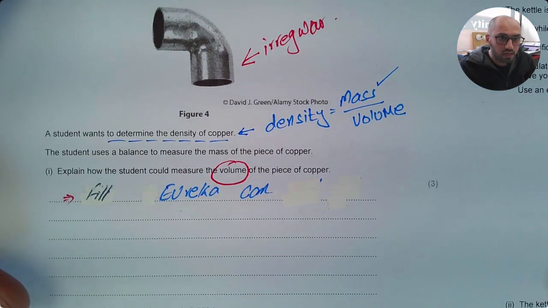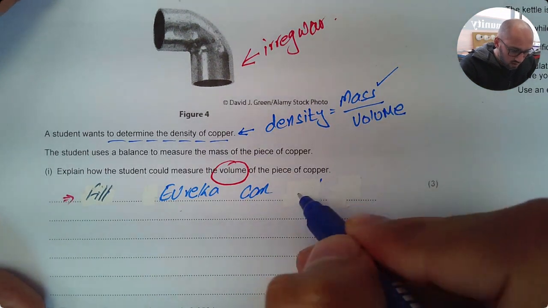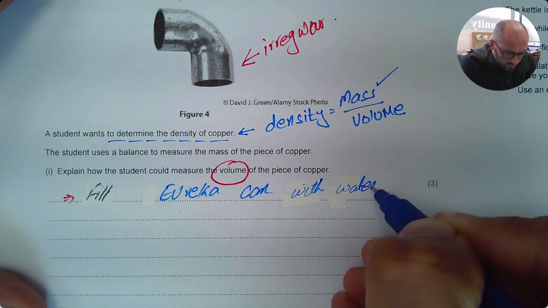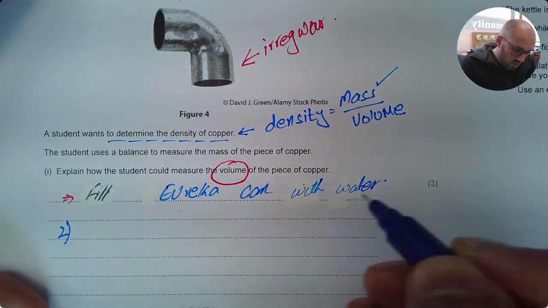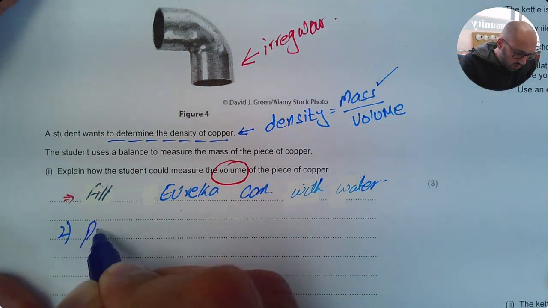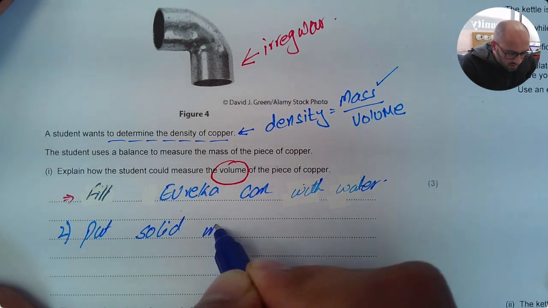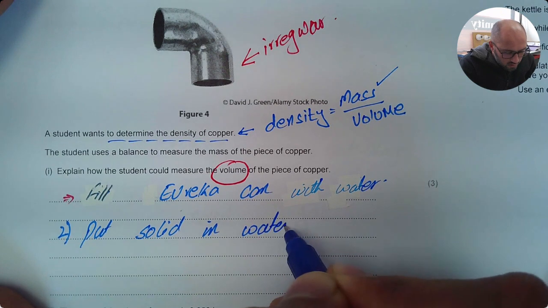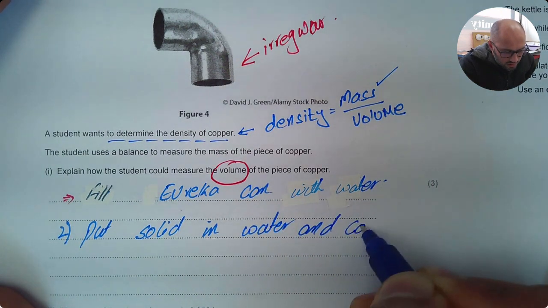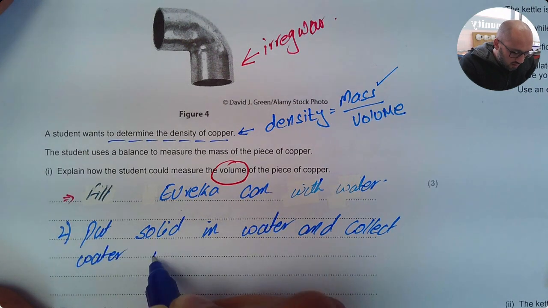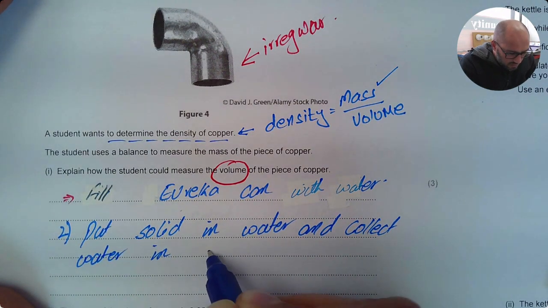First, I'll say fill Eureka can with water. Number 2, I'll then say put solid in water and collect water in measuring cylinder.